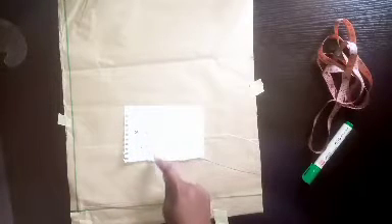Today's tutorial will be on how to draft a basic bodice for our kiddies, and these are the measurements I will be using. The shoulder I'm working with is 11, the chest line is 24, the waist is 24, and the half length is 11. This bodice is a half length bodice, from shoulder to waist.